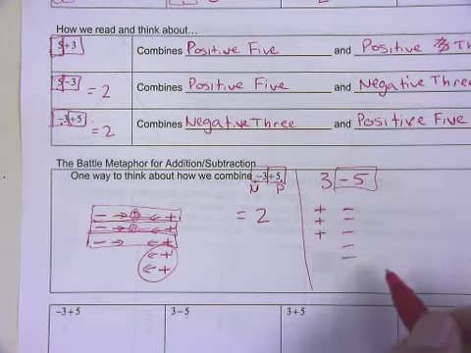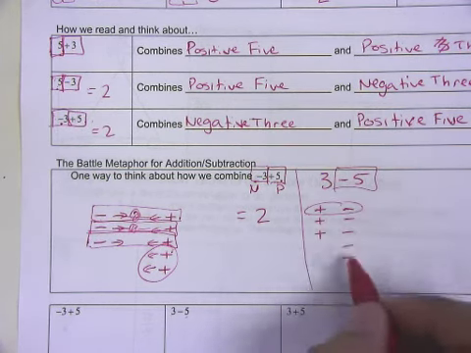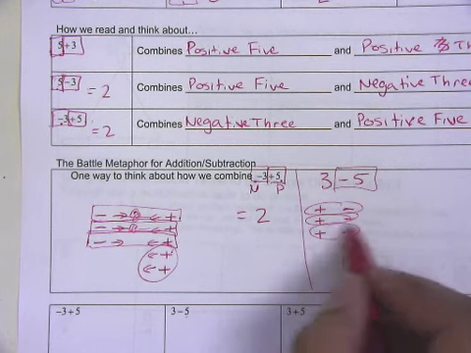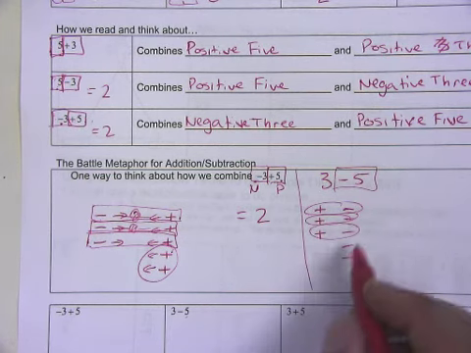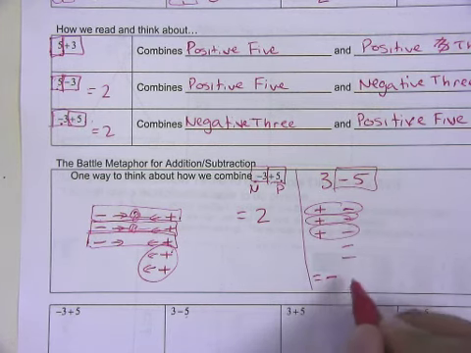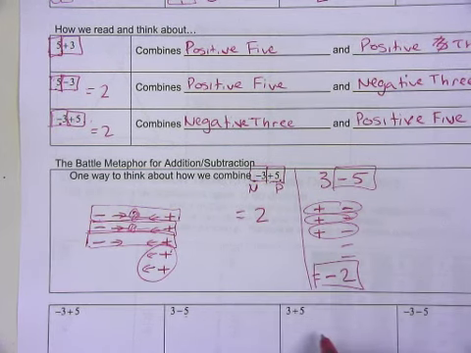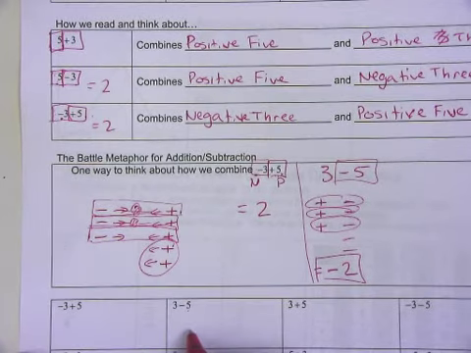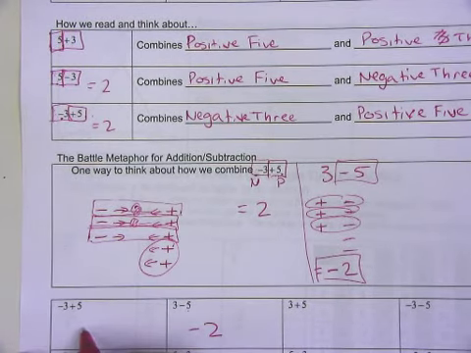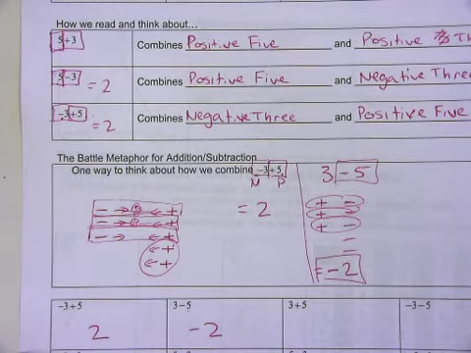So when they start running into each other, right, these guys take each other out, these guys take each other out, these guys take each other out. Who wins? It's the negative side. And how many do they win by? They win by 2. So 3 minus 5 is negative 2, whereas negative 3 plus 5 was positive 2.